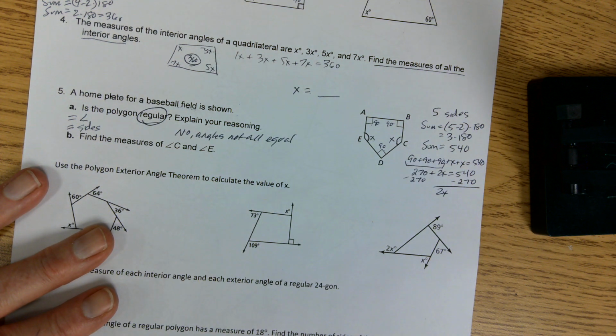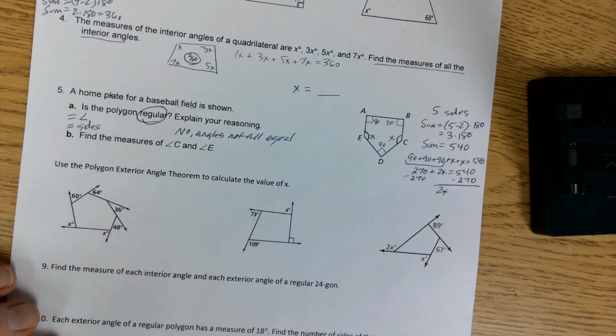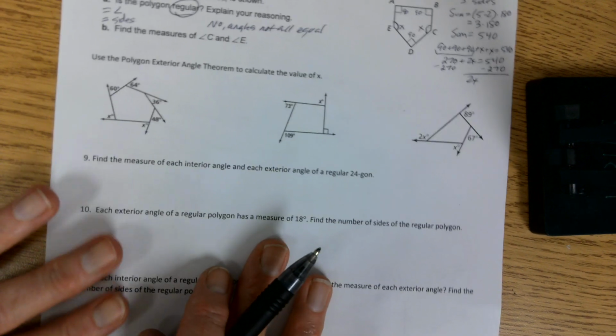They don't have the same measurement. I showed you how to do this. You just have to finish it. Okay, let's look at this one.